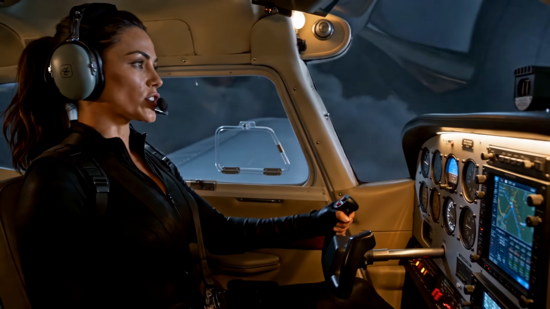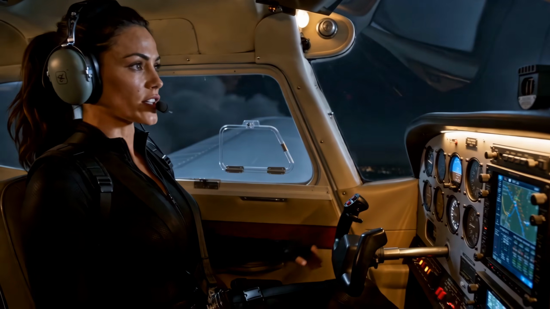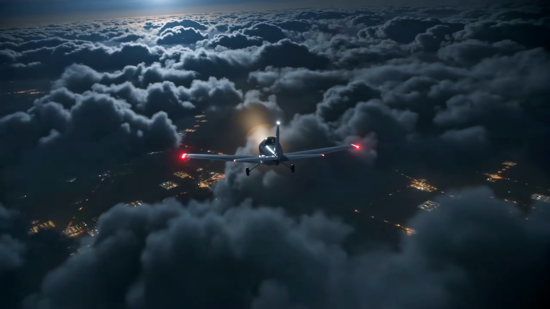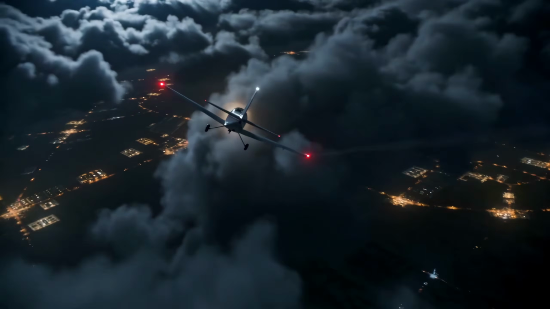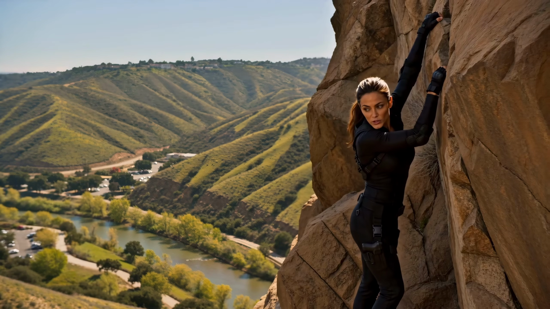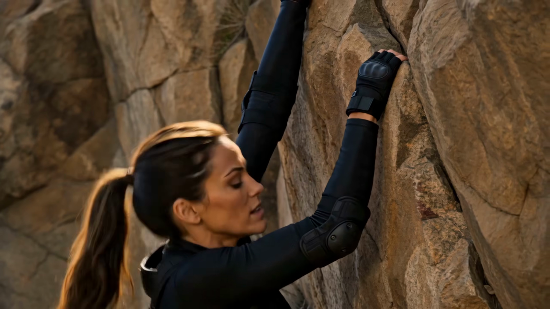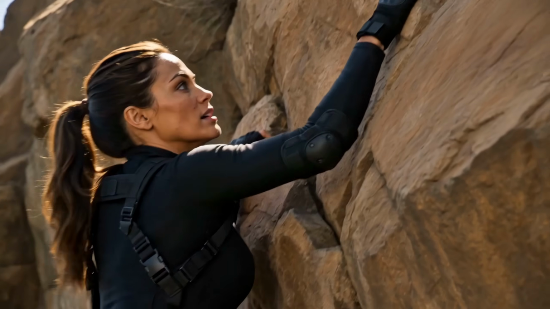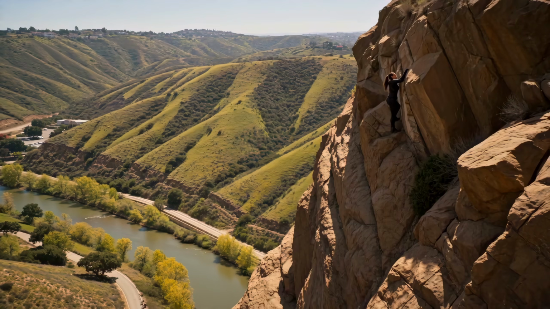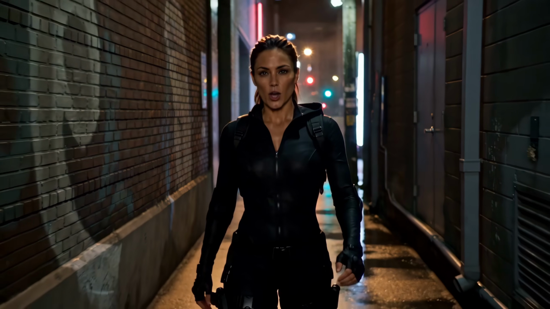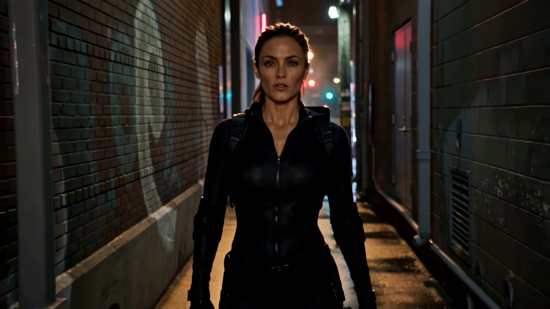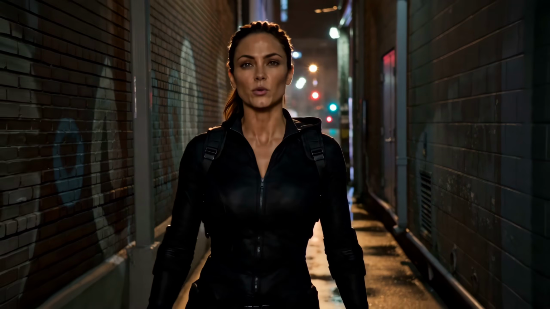Tower, I'm gonna need you to clear that airspace. All of it, and don't ask why. Beautiful view up here. Really puts things in perspective. They said this job was impossible. I've heard that before. Impossible just means nobody's tried hard enough.